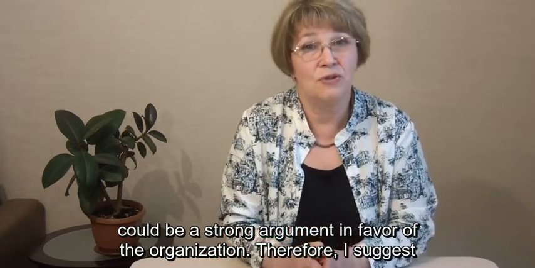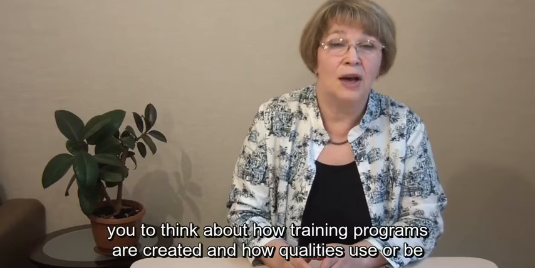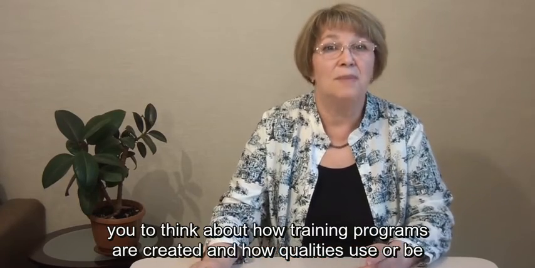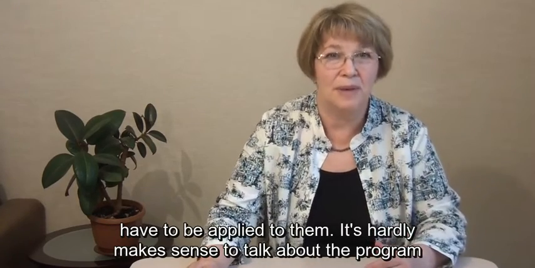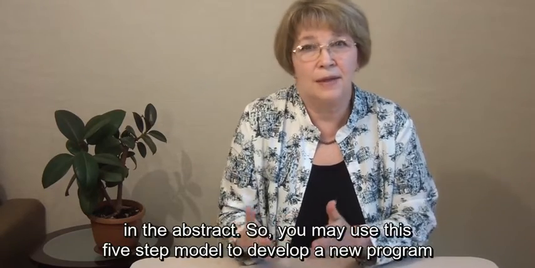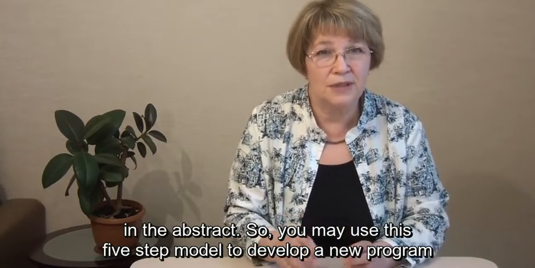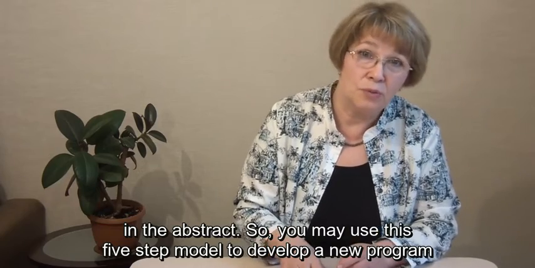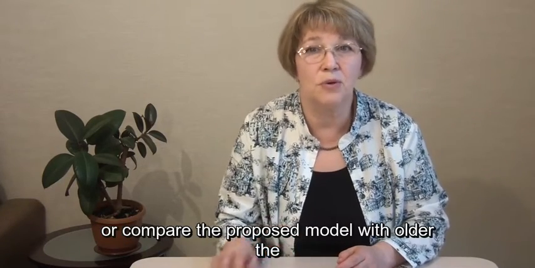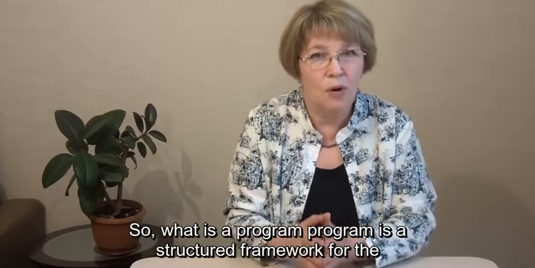Therefore, I suggest you think about how training programs are created and how quality issues are to be applied to them. It hardly makes sense to talk about the program in the abstract, so you may use this 5-step model to develop a new program or compare the proposed model with an already developed course. So what is a program?